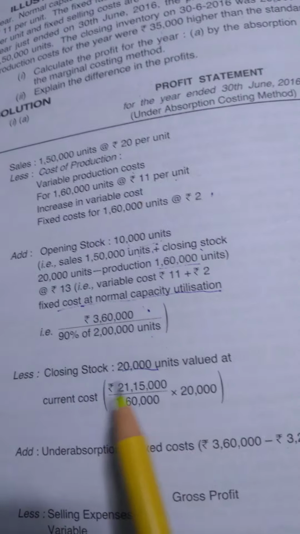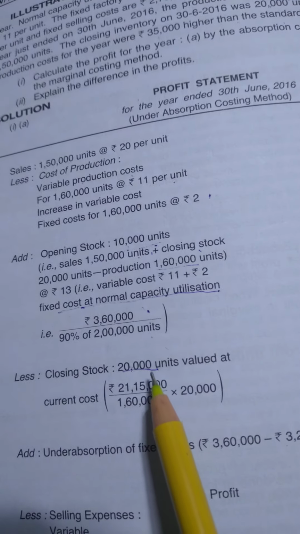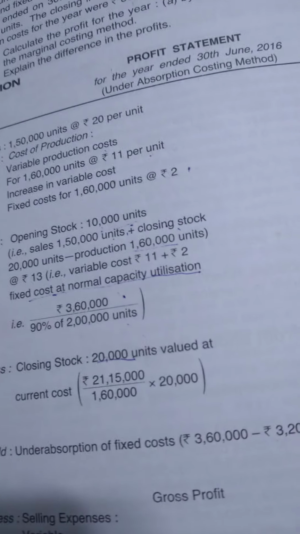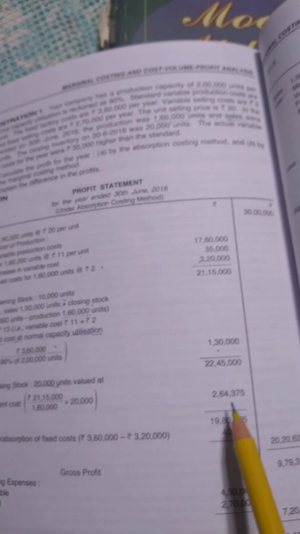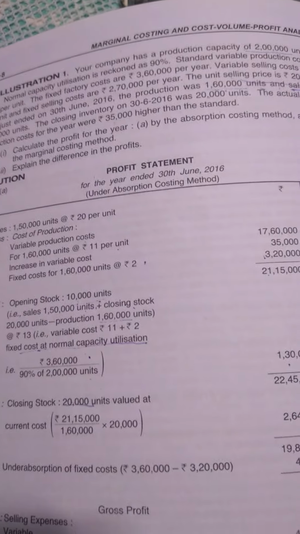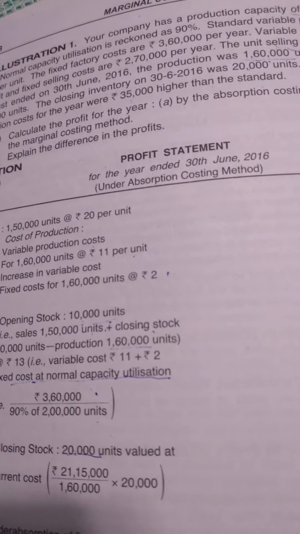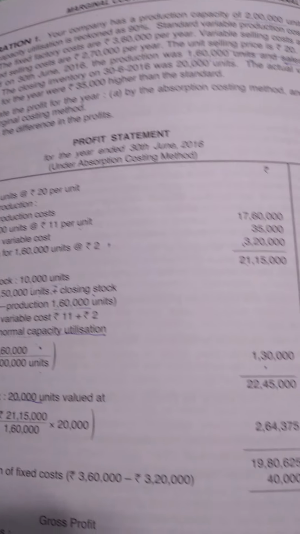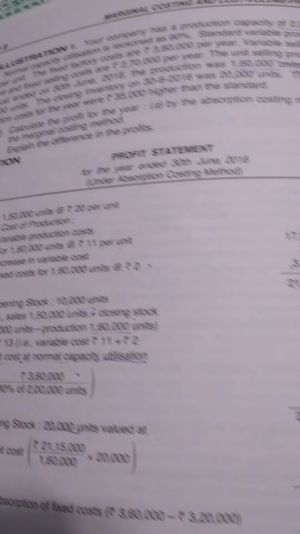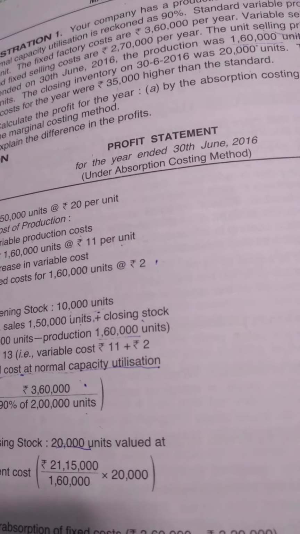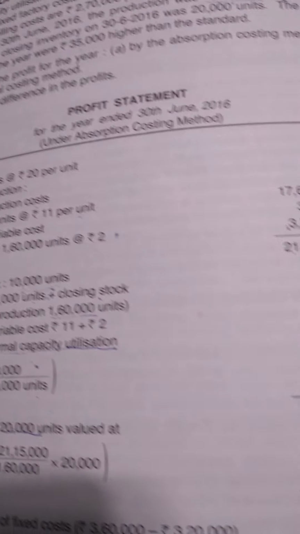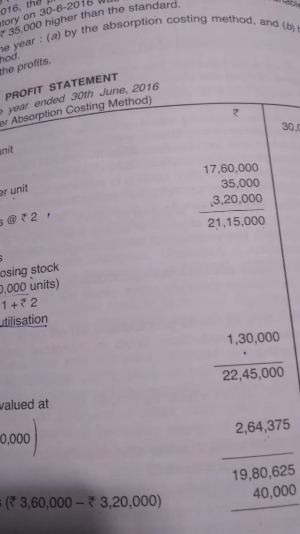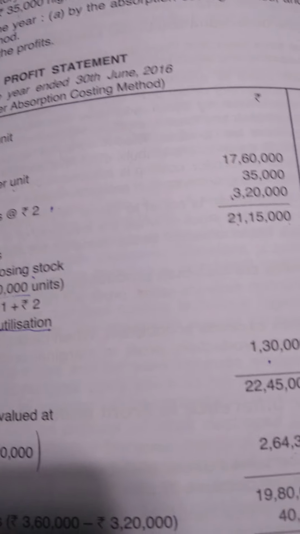Less closing stock. Closing stock is 20,000 units, isn't it? So how much will be the value of closing stock? For 1,60,000 units, you're getting 21,15,000, isn't it?